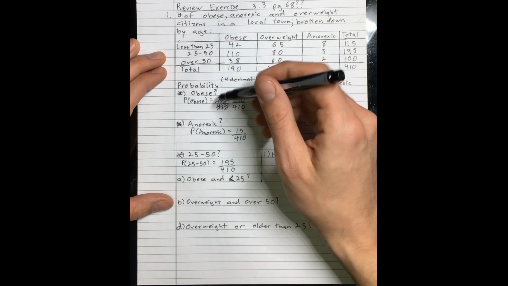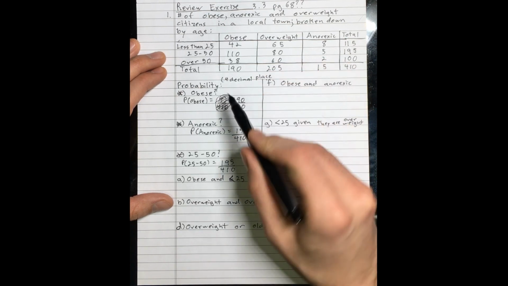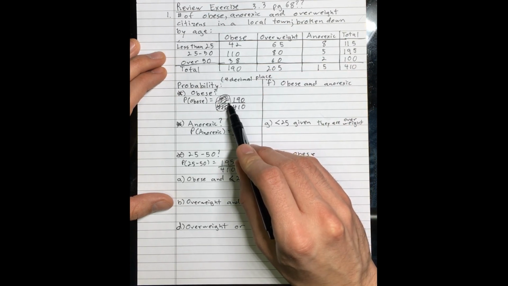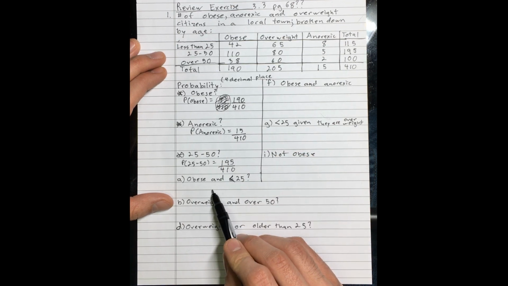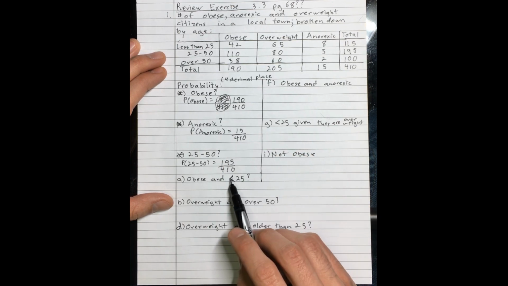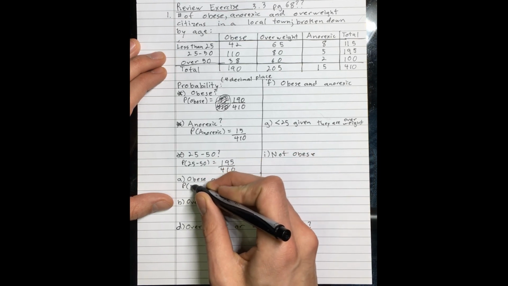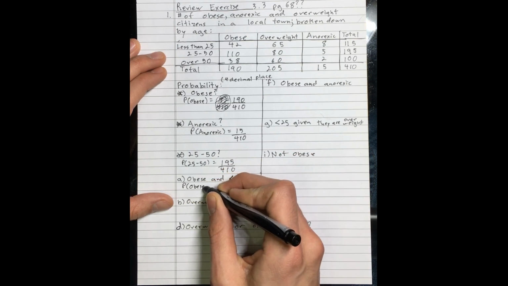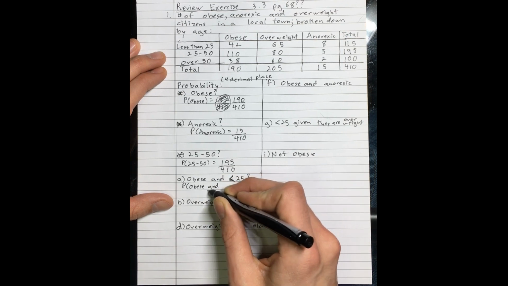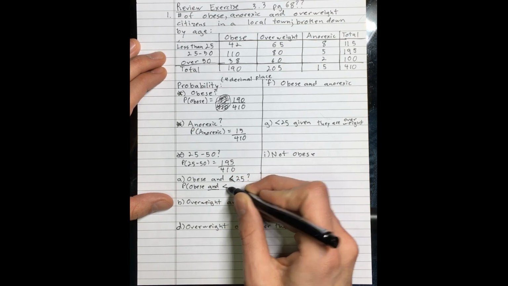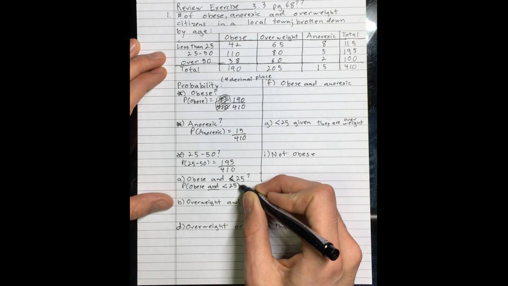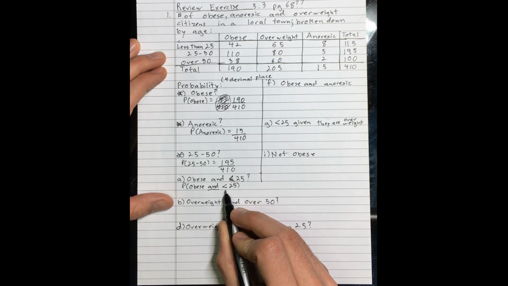Well, actually, this incorrect work that I've done here is actually kind of correct when we go down here, because if you look at it, we're now trying to figure out the probability that we're obese and, so that's kind of the key word, we are less than 25 years old. I'm just using notation here to make life a little bit easier for myself.